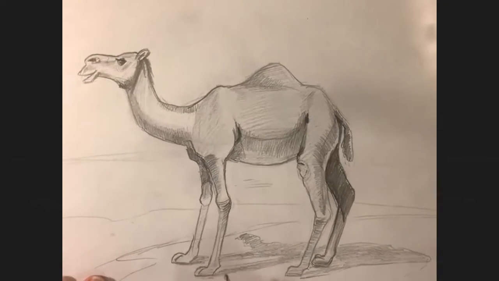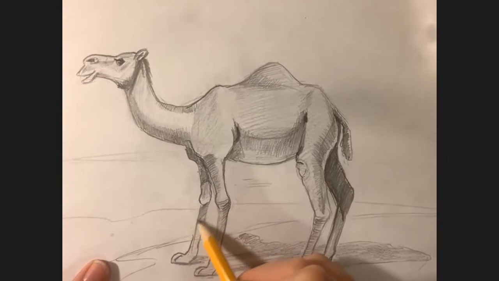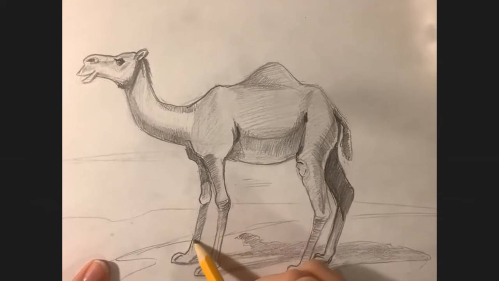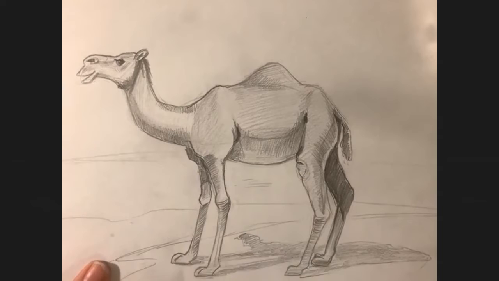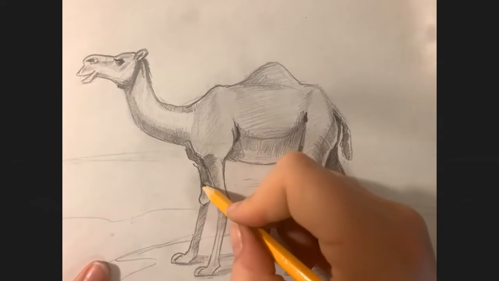So I kind of have a first pass on the whole camel. It's not very refined as far as rendering goes. I'm still missing some things, but I can still see that whole solid camel.